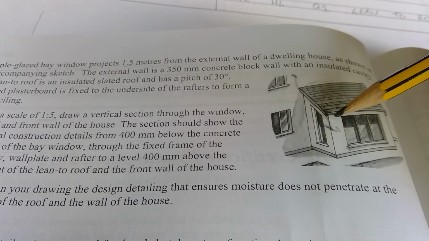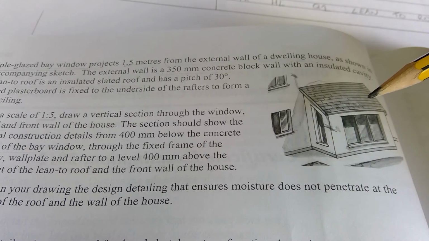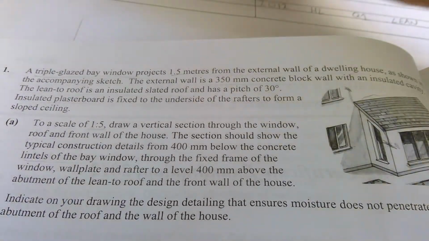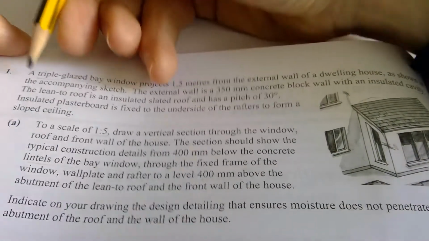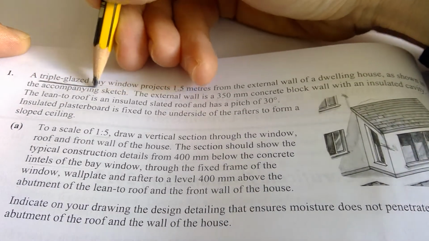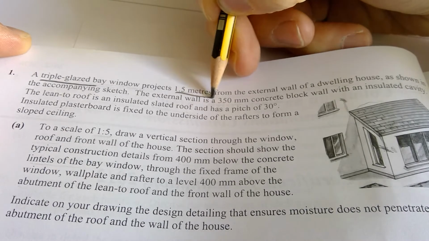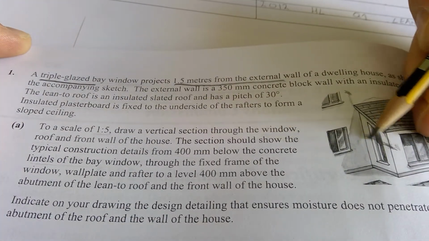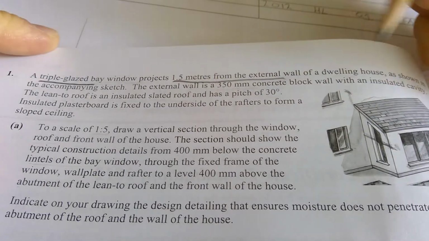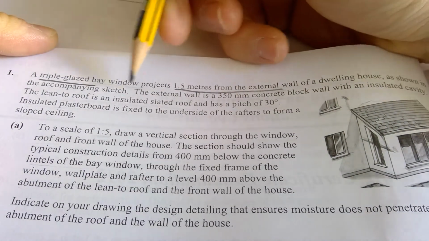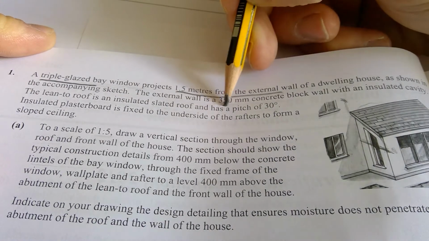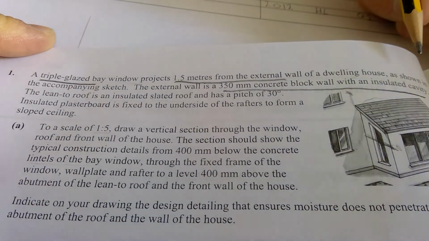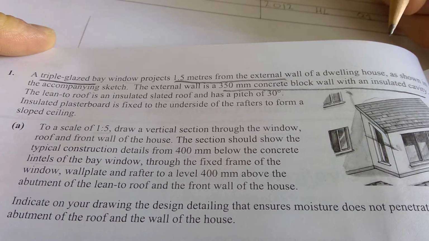Alright, so we'll have a look at the keywords in the question now, which will help us to fine tune that information as well. A triple glazed bay window, that's important, it's triple glazed, projects 1.5 meters from the external wall. So this is 1.5 meters distance there to there, which we need to know, of a dwelling house as shown in the accompanying sketch. The external wall is a 350mm concrete block wall with an insulated cavity. So a standard concrete block wall. No timber frame wall, it's a concrete block wall.